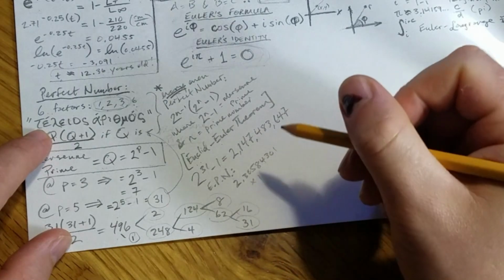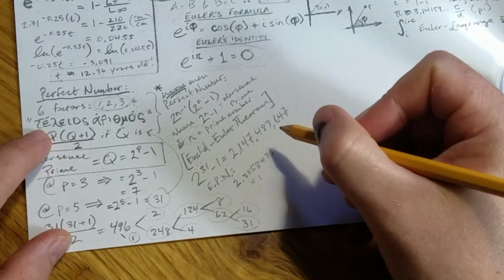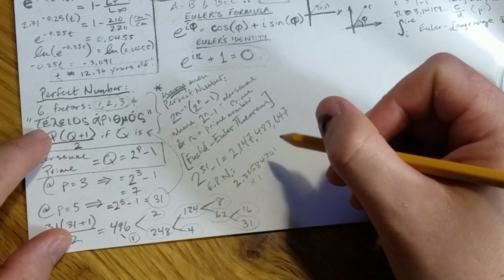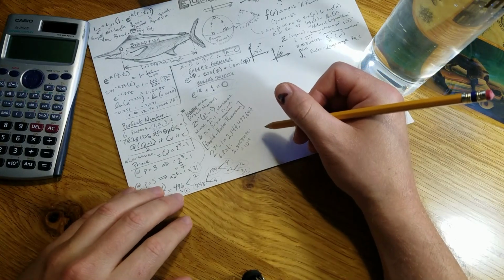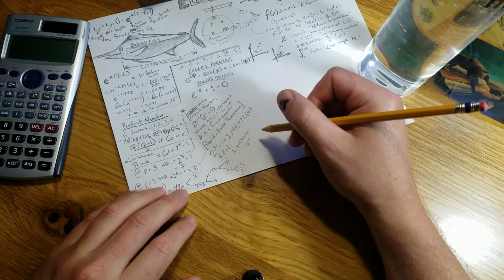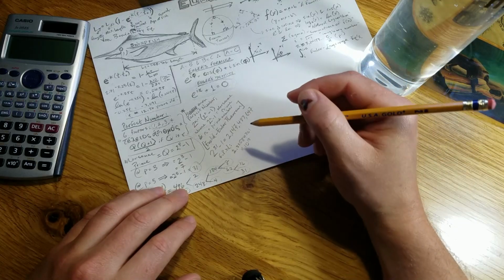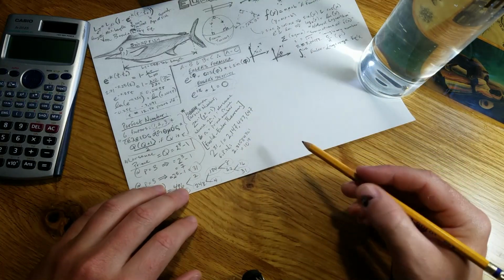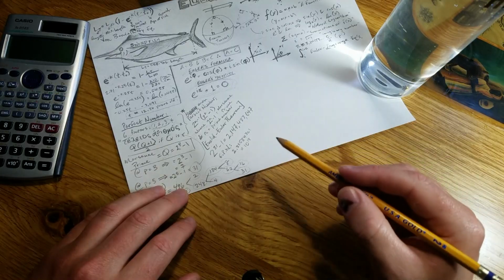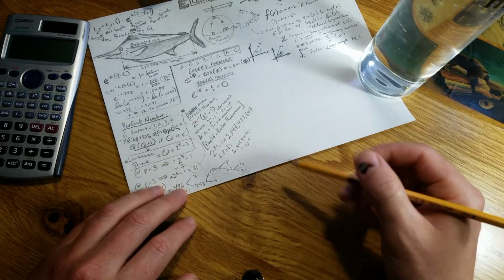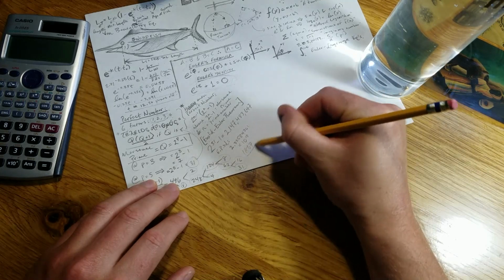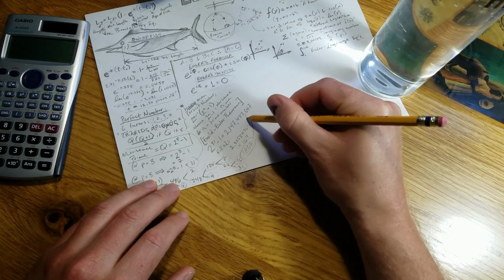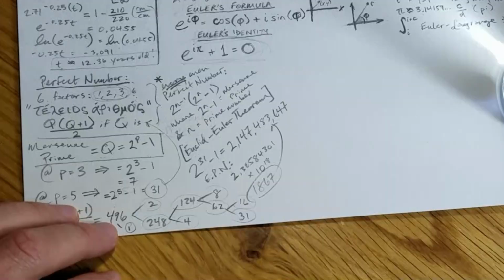I'm going to use scientific notation here because it's such a large number. Times 10 to the 18th. This one remained the largest known prime for 100 years, roughly, until about 1867.